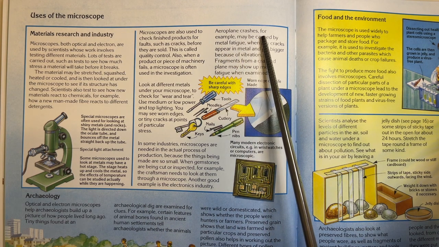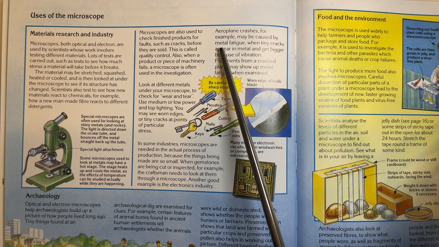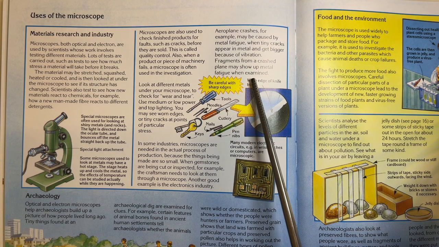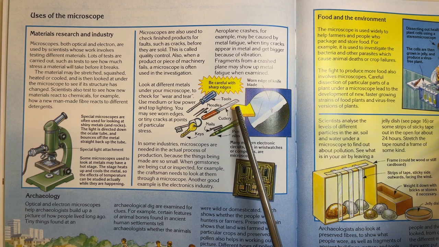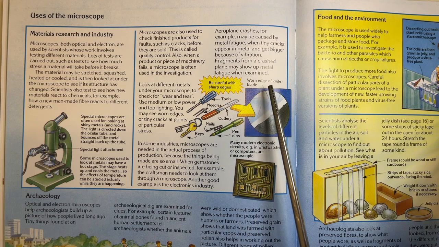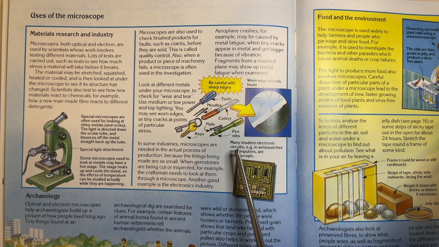Airplane crashes, for example, may be caused by metal fatigue, when tiny cracks appear in metal and get bigger because of vibration. Fragments from a crashed plane may show up metal fatigue when examined. Be careful with sharp edges. Tools, needles, cutlery, nails, keys, pen nibs, worn edge of knife blade. Many modern electronic circuits, for example in wristwatches or computers, are microscopic.